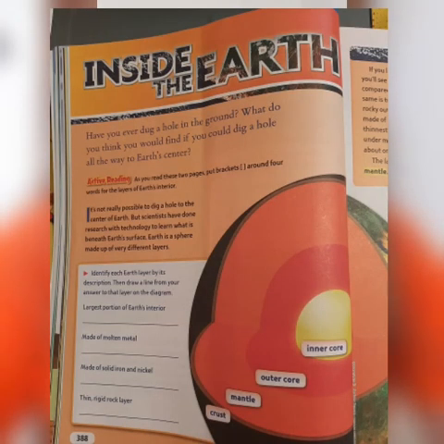Inside the Earth. Have you ever dug a hole in the ground? What do you think you would find if you could dig a hole all the way to the Earth's center? Active reading. As you read these 2 pages, put brackets around 4 words for the layers of Earth's interior, kids.